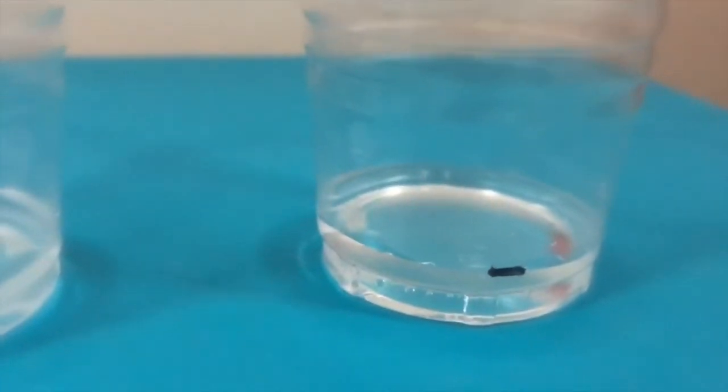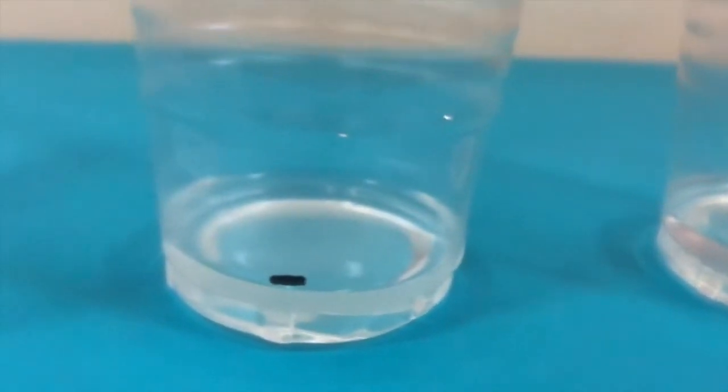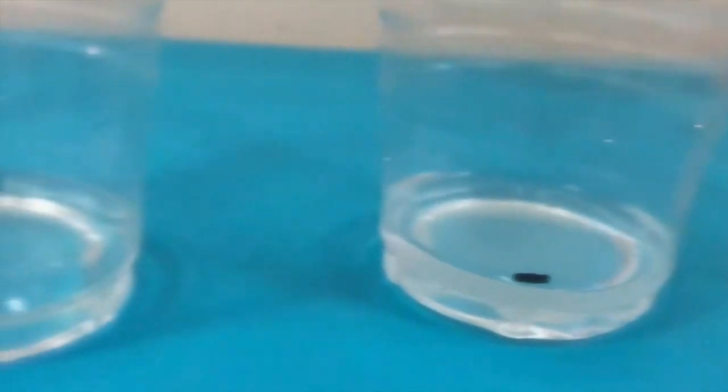Acetone, sample B, the isopropyl alcohol, and C, the water. We will determine which among these three samples will evaporate faster.